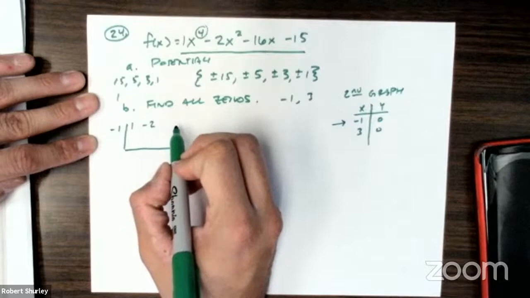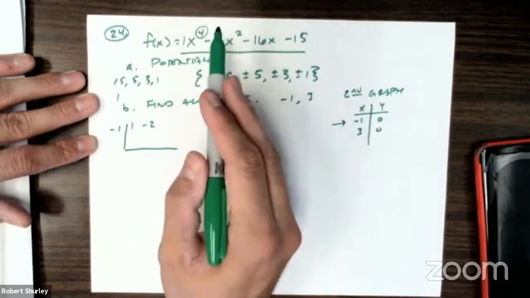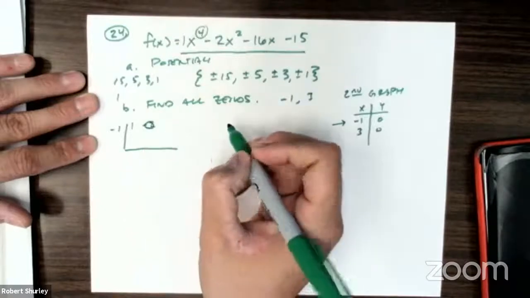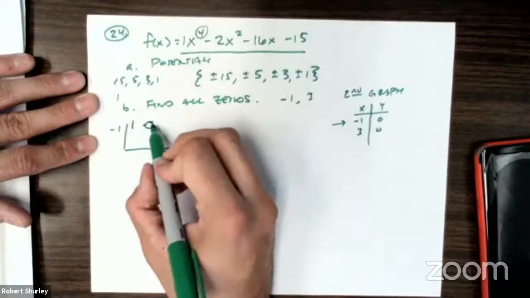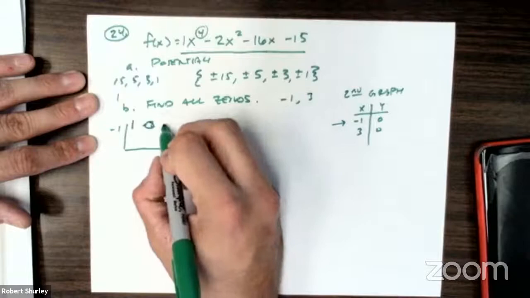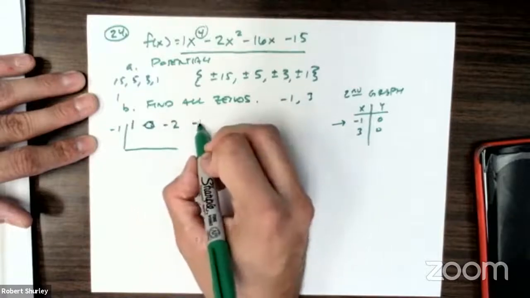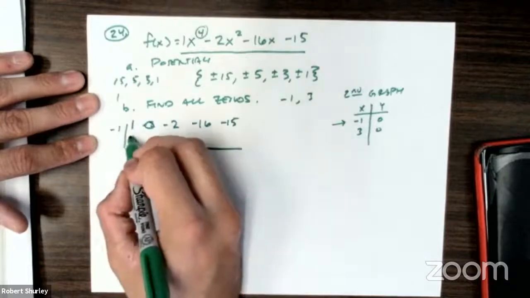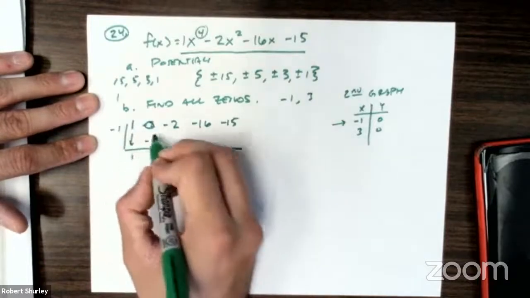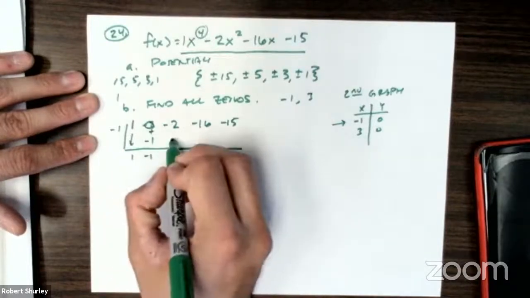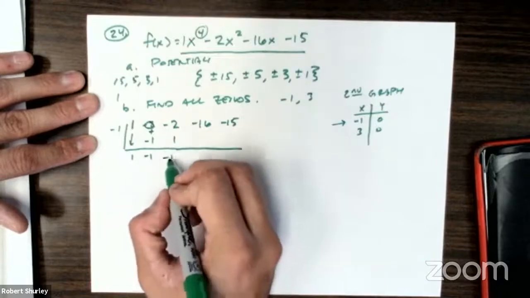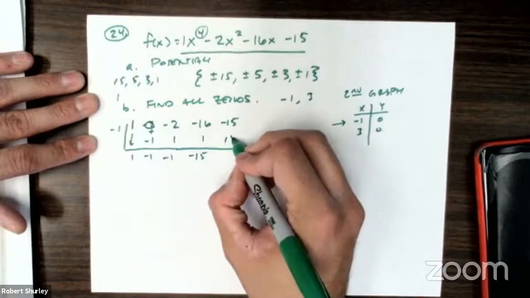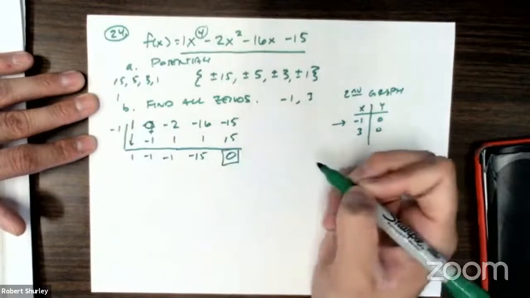Oh, we have missing zeros, don't we? We don't have a cube term. So I need a 0 for the cubes. This is the x to the 4th term. Ooh, I almost left that out. Added to -2, -16, -15. Okay, so bring this down. We get 1, -1, +1, -1, +1, -15, +15, 0.